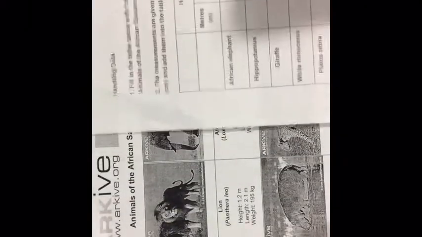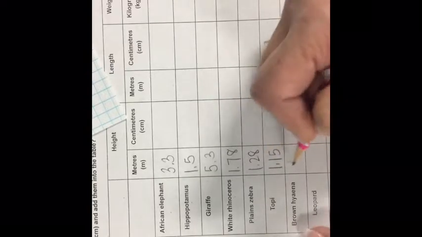So I'm going to do this first one. Let's see, African elephant, 3.3 meters, hippopotamus, 1.5, and I'm just looking at the sheet that you had access to, 5.3. I have another one next to me, that's why I'm able to do it. I can't really see through the paper. 1.78 for the rhinoceros, 1.28, these are all meters. Topi, I guess that's how you say that. I don't think it's toppy. 0.75, 0.63, 1.2.